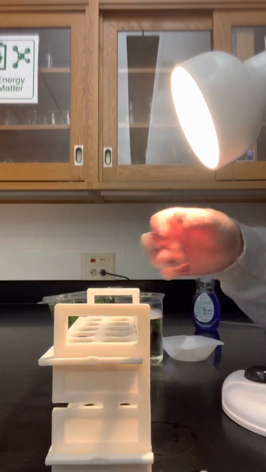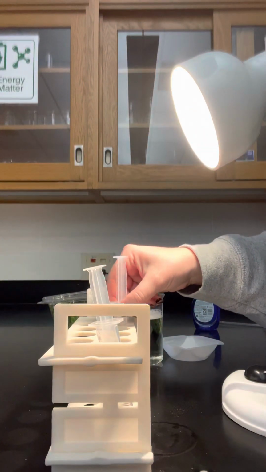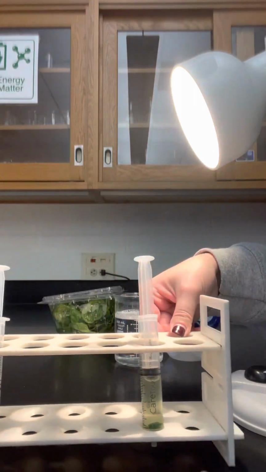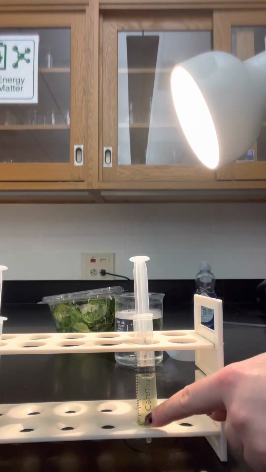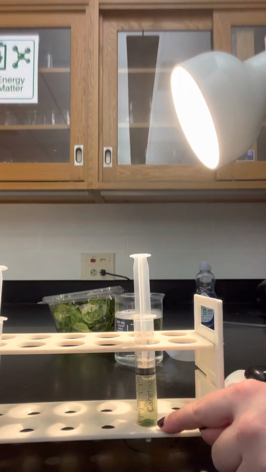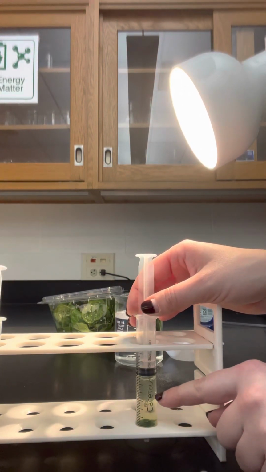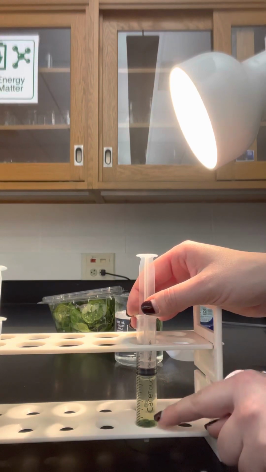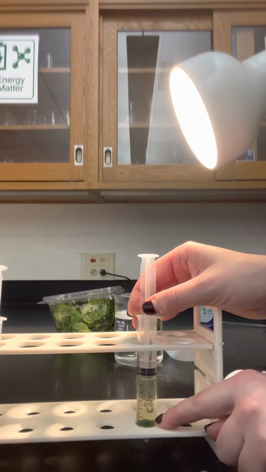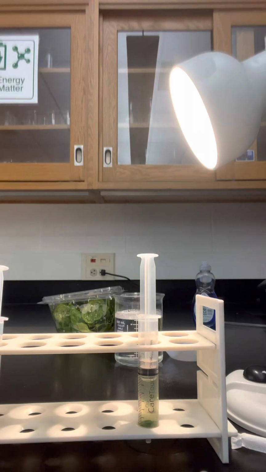put them or set them up however you need to test your variables, start your timer, and you're going to count how many discs are floating per minute. We're going to count a disc as floating if it has risen to at least half the distance of the liquid. Okay, so you're going to leave that liquid in there and you're going to count each minute to see how many discs are floating.